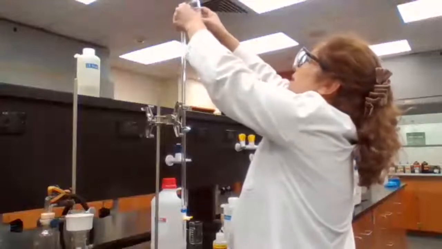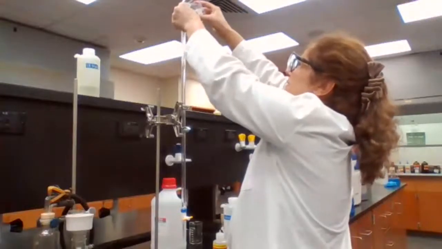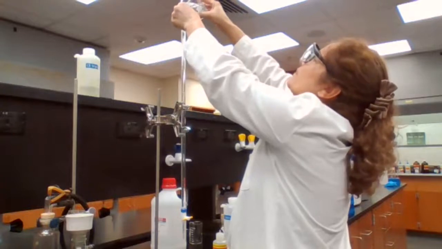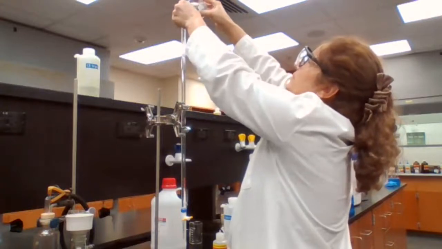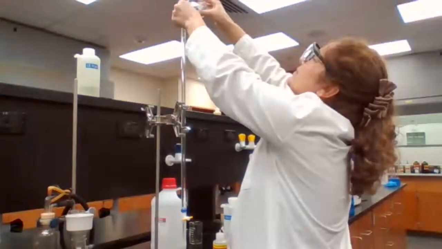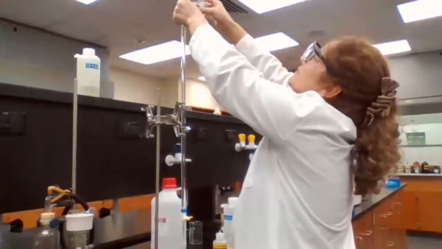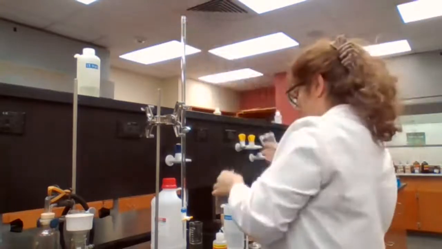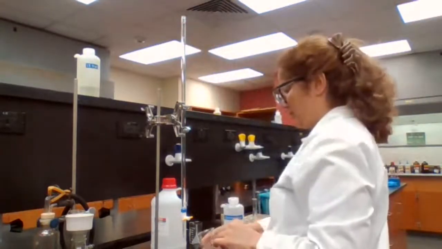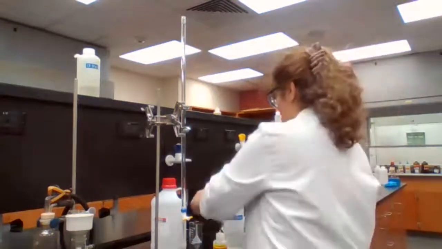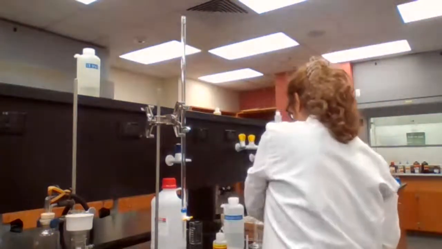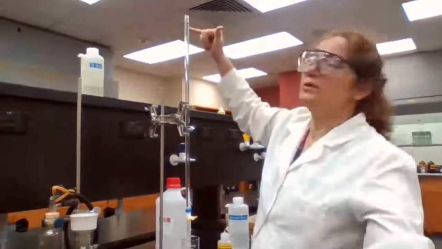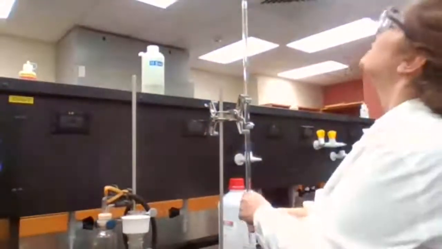To fill up the burette with sodium hydroxide, I'm going to drain some to make it align with the zero line.